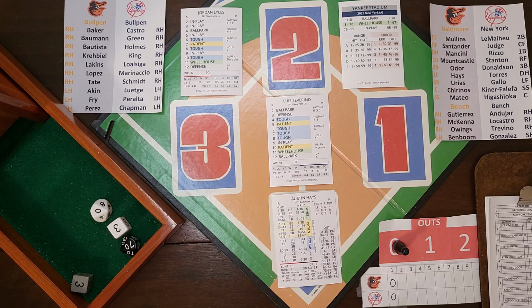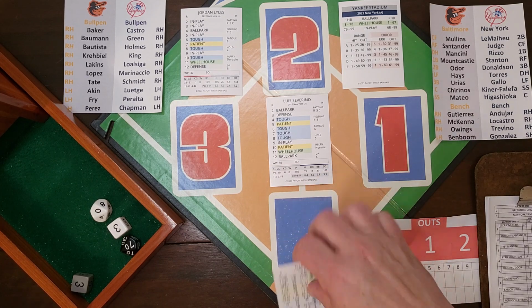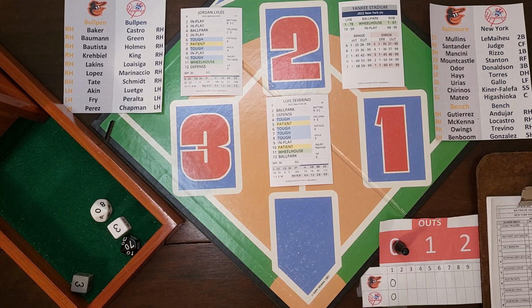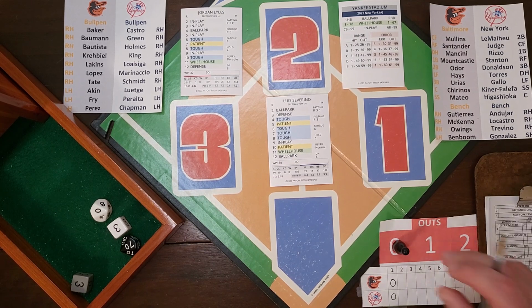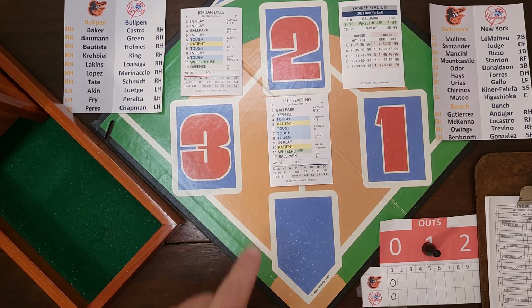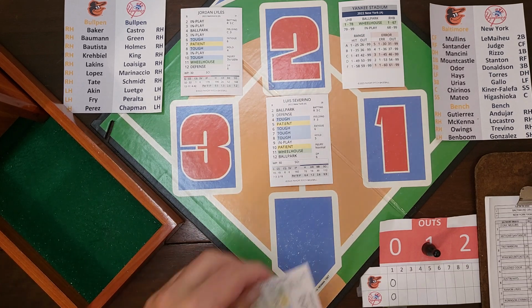70, so he does make the play, and that's a 6. So it's just a ground ball, not a line out or anything. It's just a ground ball to the second baseman LeMahieu for out number 1 to start the second inning. So a lot of defensive checks. We've been hitting that defense roll for Severino quite a bit.